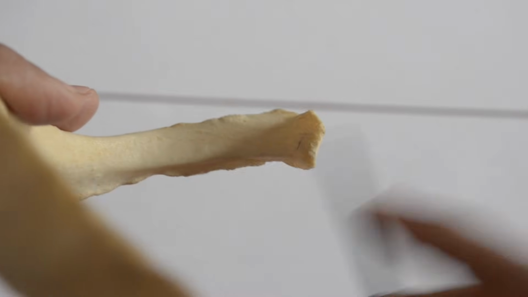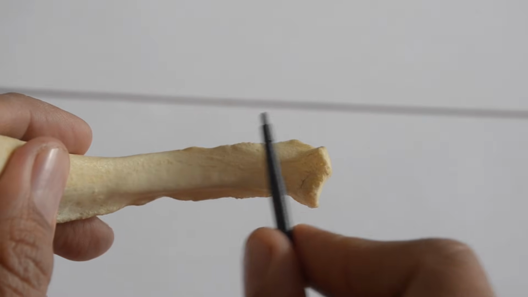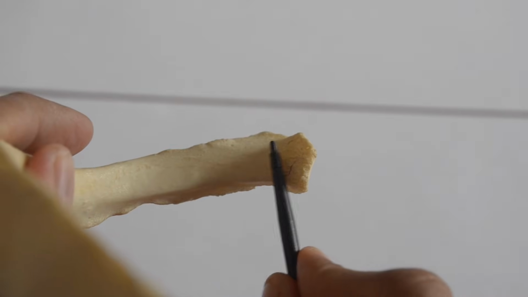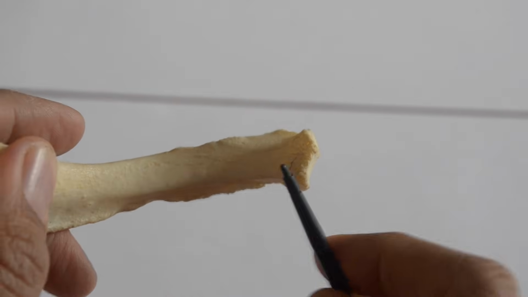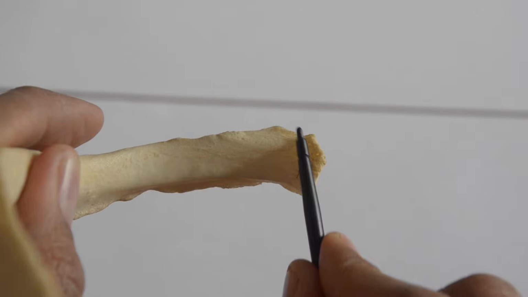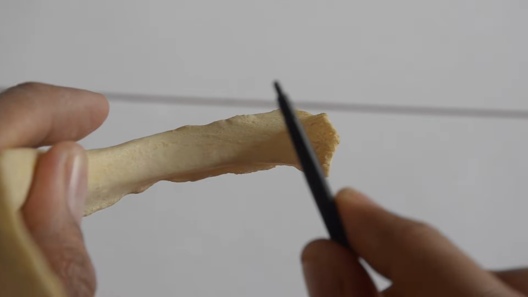So basically the posterior intercostal membrane extends from the lower border of the neck of the upper rib to the faint ridge along the anterior surface. So over here lies the posterior intercostal membrane of the lower space, whereas the faint ridge provides attachment to the posterior intercostal membrane of the upper space.